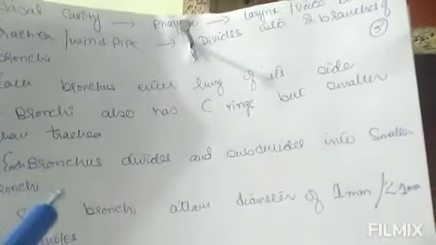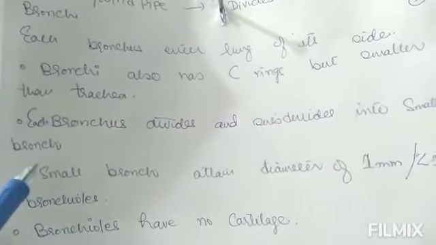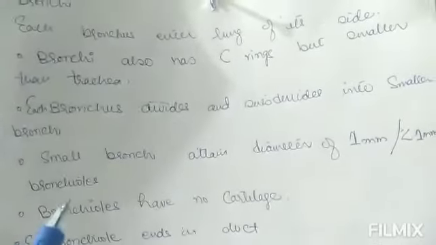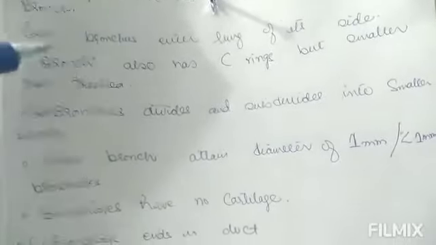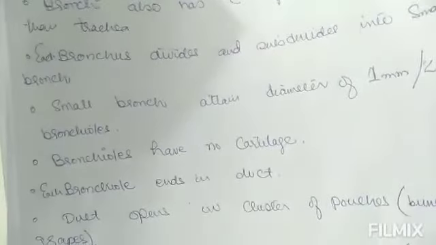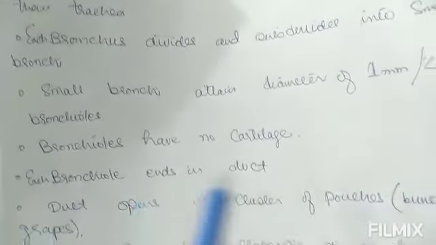Then each bronchus divides and subdivides into smaller bronchi. Small bronchi attain a diameter of 1 millimeter or less than 1 millimeter, which are called bronchioles. The bronchioles have no cartilage. So what is the difference between bronchi and bronchioles? Bronchi have C rings, but bronchioles have no cartilaginous structure. There is no soft bone present in the bronchioles. Each bronchiole ends in a duct.